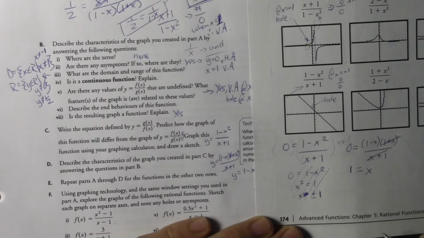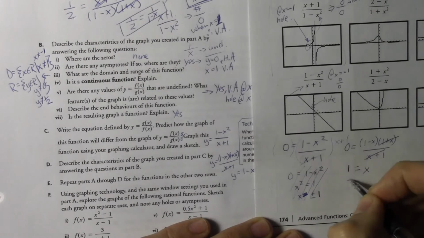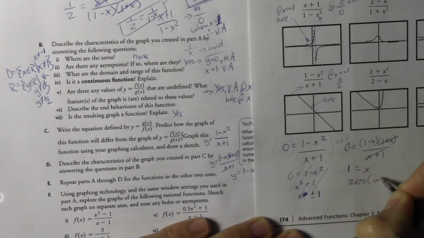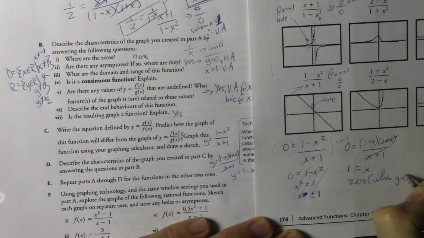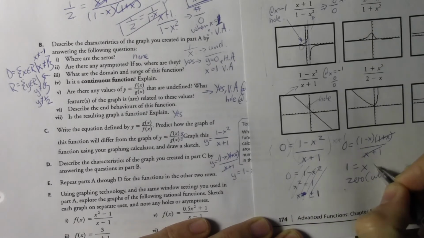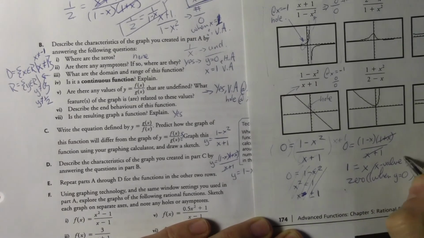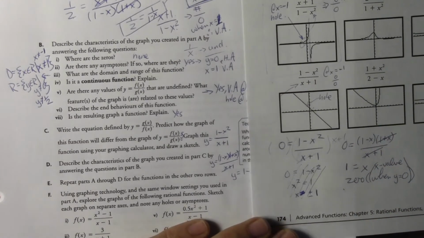Okay? So there's my 0. So this is 0. This is the x value when y is equal to 0.